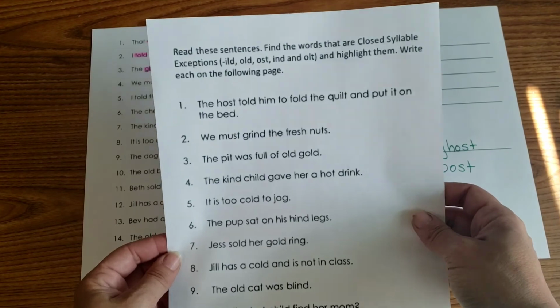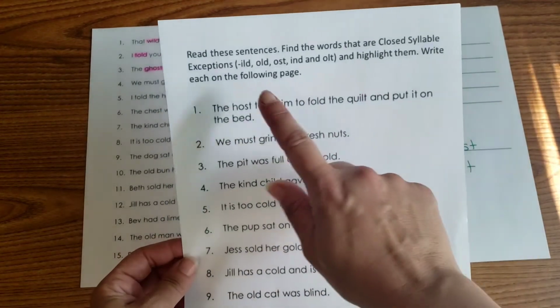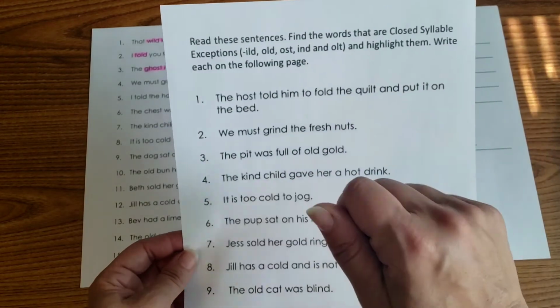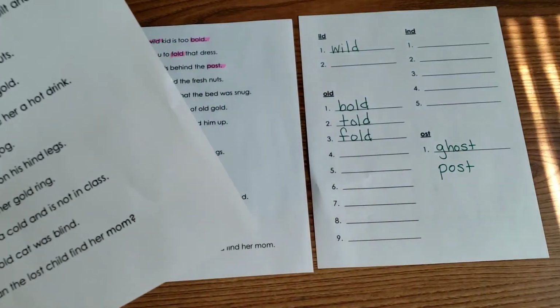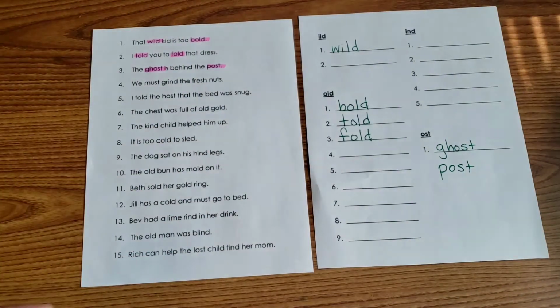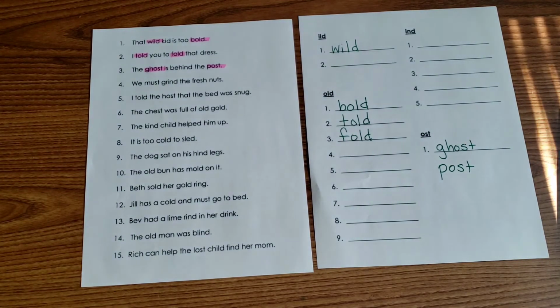Read the sentences. Find the words that are closed syllable exceptions, ILD, OLD, OST, IND, and OLT, and highlight them and write them on the following page. So these are the ones that you're going to practice reading. This was just an example for you. Okay? So find the words with our closed syllable exceptions.